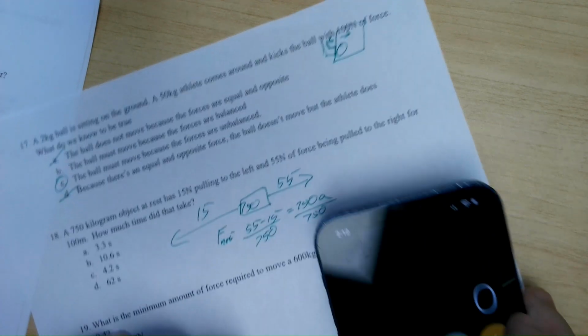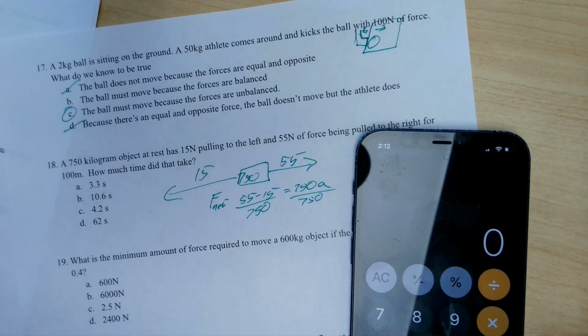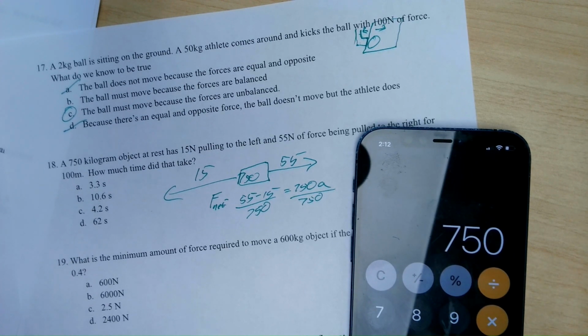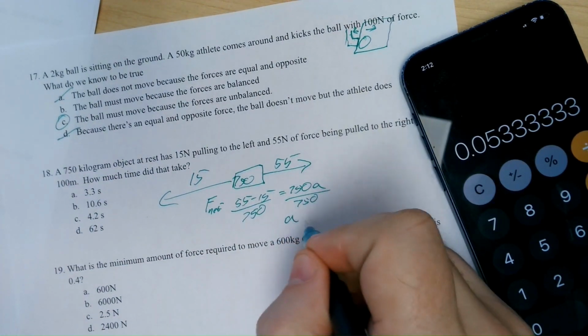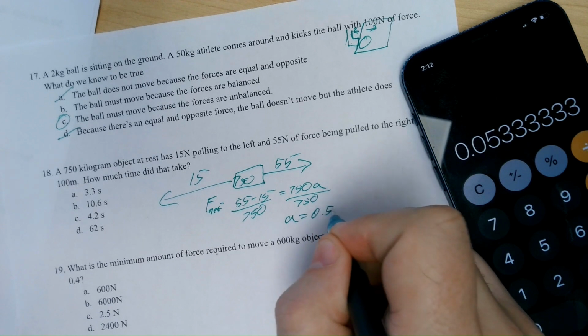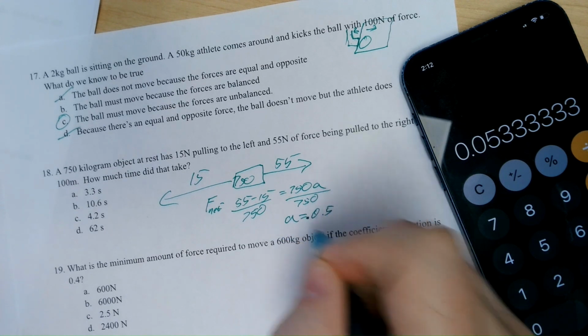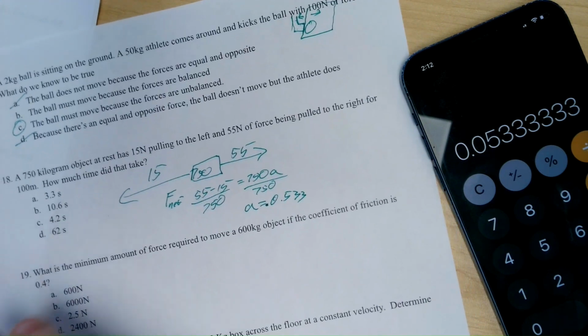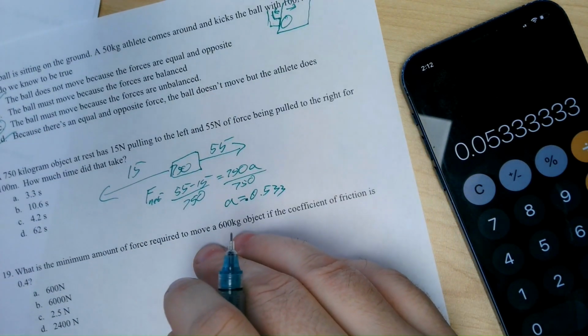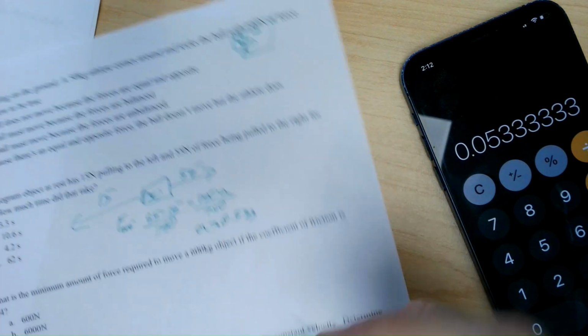Let's get our calculator out here. So this is going to be 40 divided by 750. So 0.0533, that is our acceleration. I'm just going to leave that there. Okay. How much time did it take to go 100 meters?